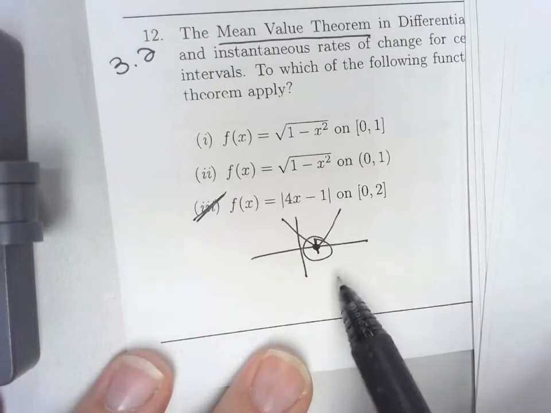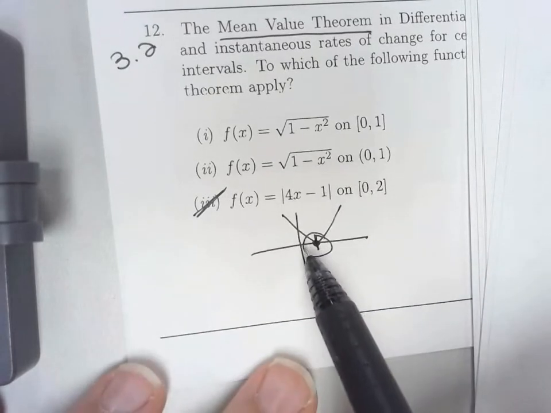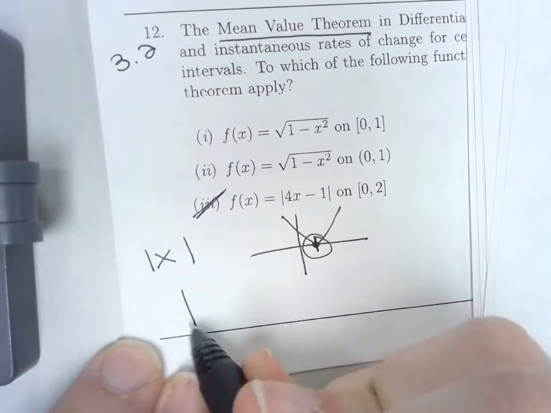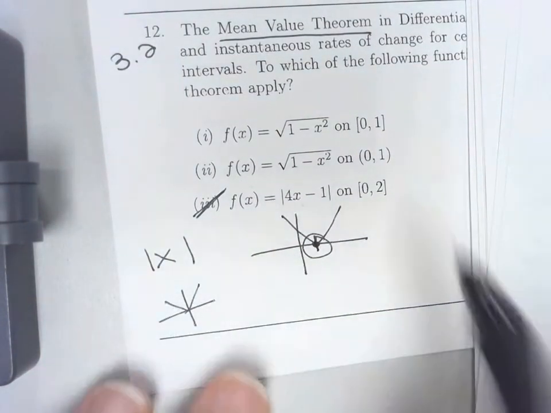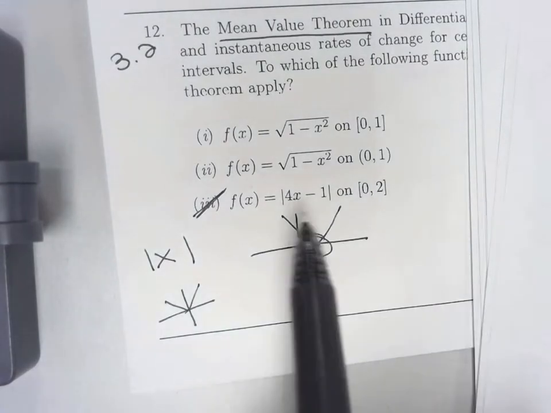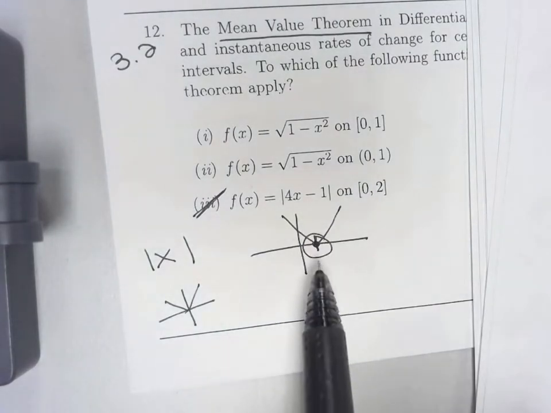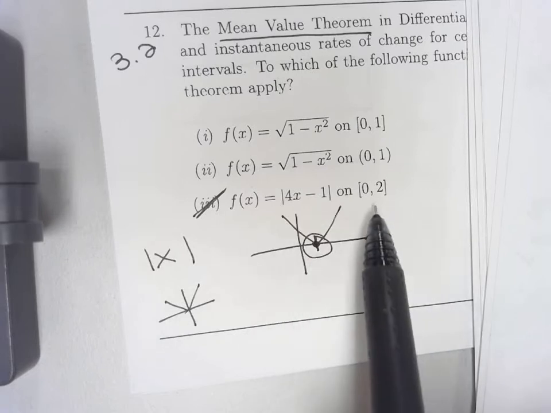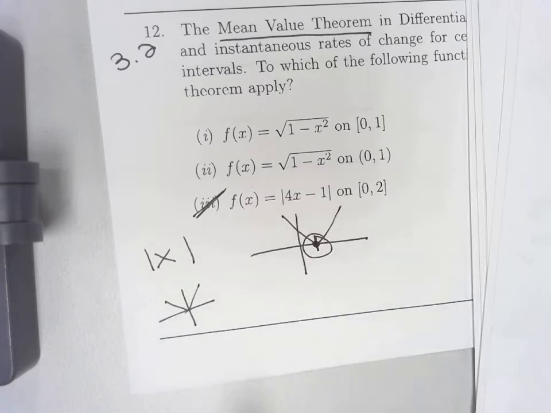Explain that process again. So if I think about graphing this, absolute value of x is like this. That parent function is like this. Multiplying by 4 is just going to stretch it, and then subtracting 1 is going to move it right 1. Okay. It's not differentiable. Even though it's continuous here, it's not differentiable at a sharp turn. So it's not differentiable at 1. So that's why it can't be 3.